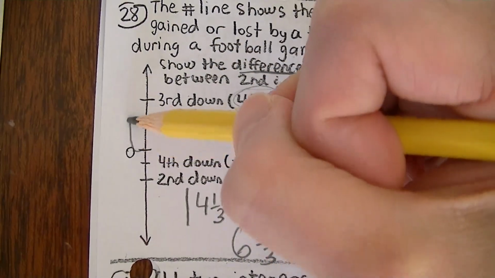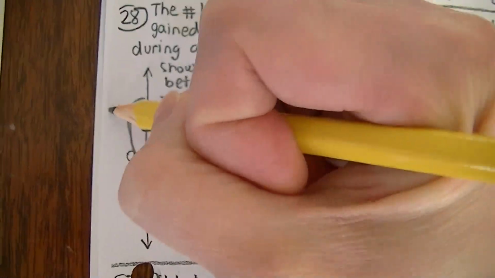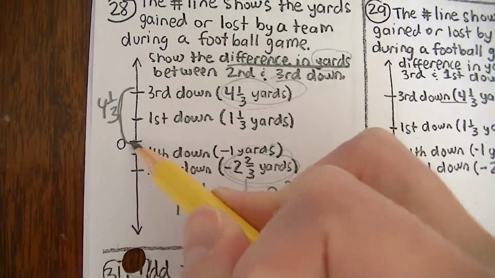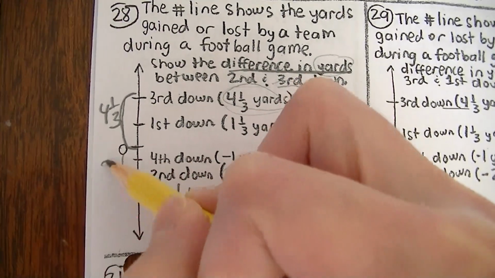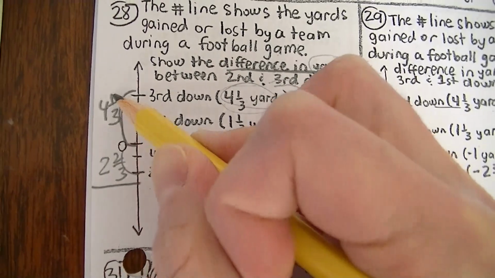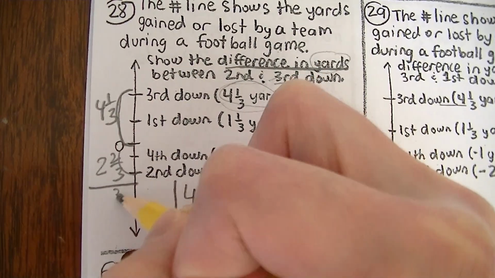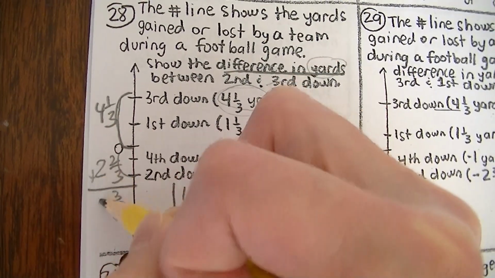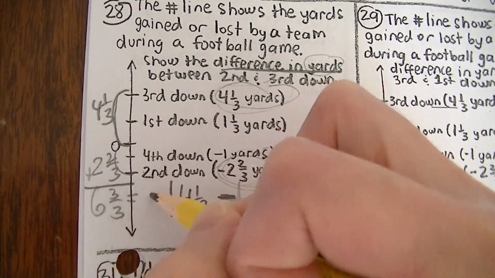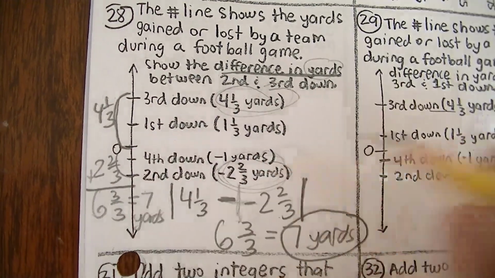Or another way of thinking of this, since one value is positive, the other value is negative, I know the distance from here to here is 4 1/3 yards. Then the distance from here to here is 2 2/3 yards. So I could also just add those right here. 1/3 plus 2/3 is 3/3. 4 plus 2 is 6. And we get the same exact answer of 7 yards. Okay?